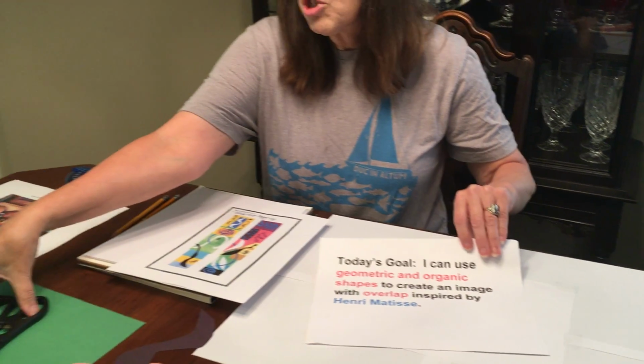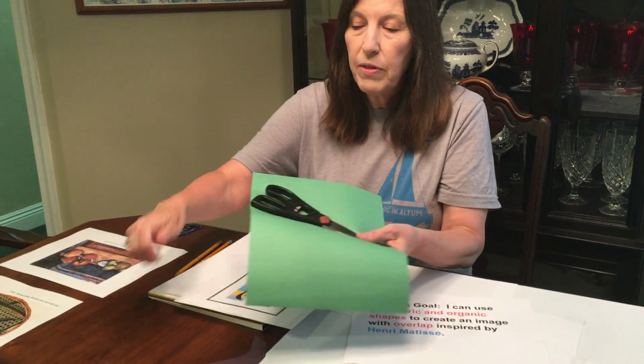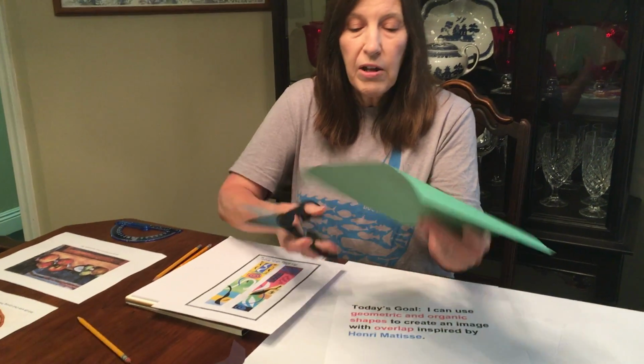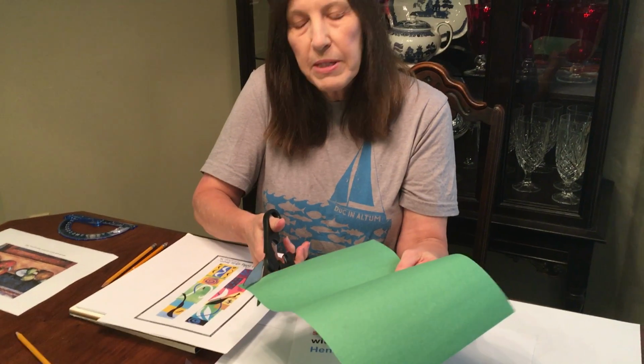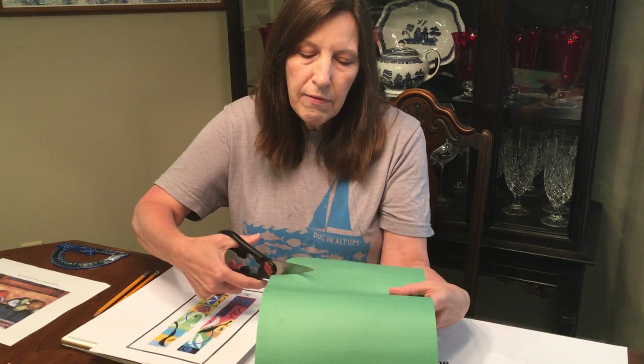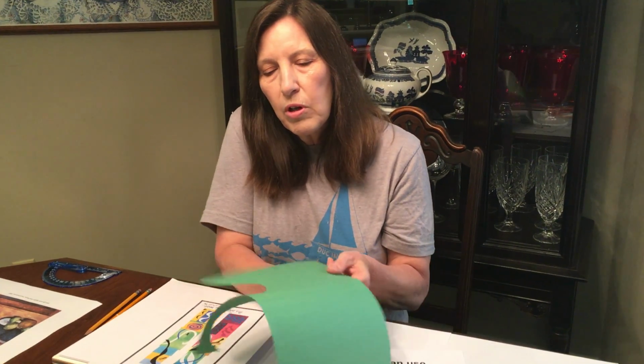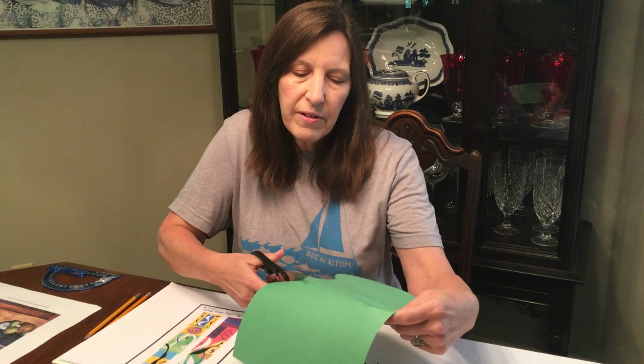So an organic shape, and I'll make one here with scissors and paper for you. An organic shape is a shape that does not have a specific shape. You're thinking of maybe the curve of a leaf, the swirl of a tornado. Think about the edges of a rock, and you end up with just a very interesting shape with no specific name that we call an organic shape.